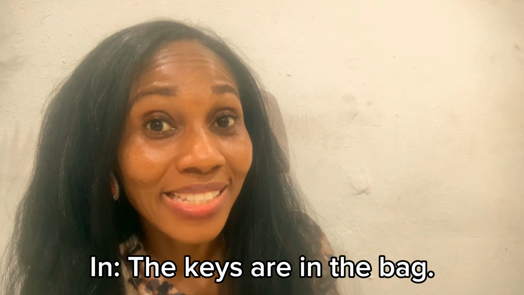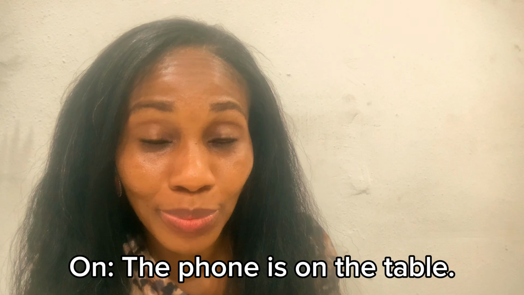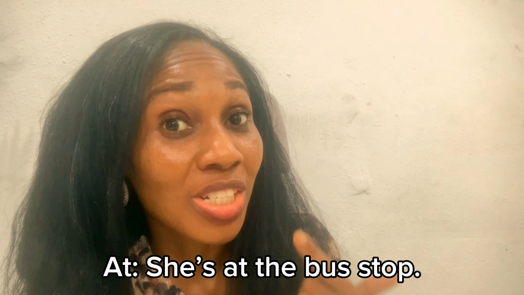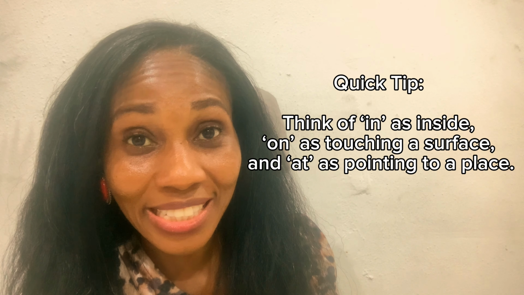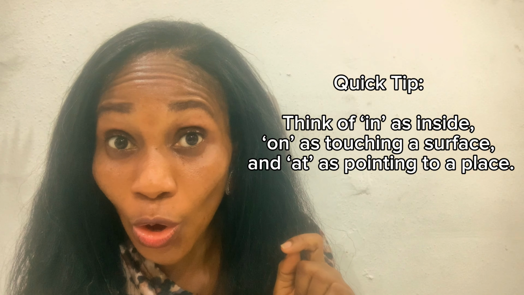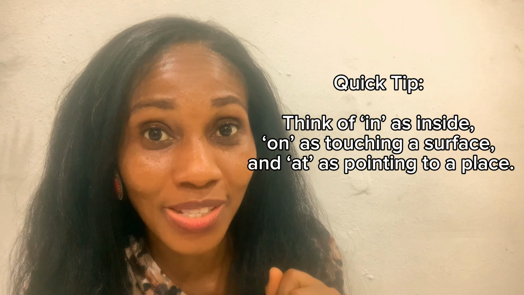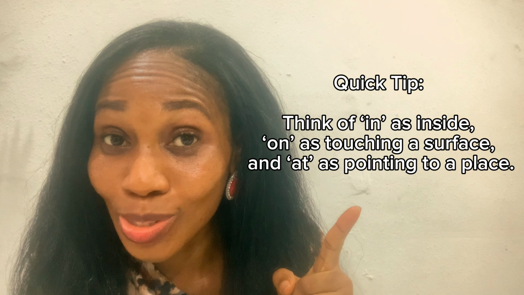In is used when something is inside a space. For example, the keys are in the bag. On is used when something is on a surface. Example, the phone is on the table. And at is used to point to a specific location. For example, she's at the bus stop. Quick tip, think of in as inside, on as touching a surface, and at as pointing to a place.